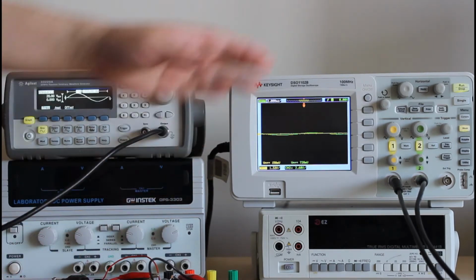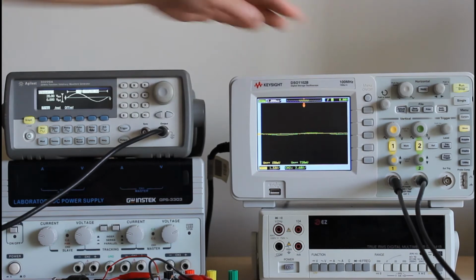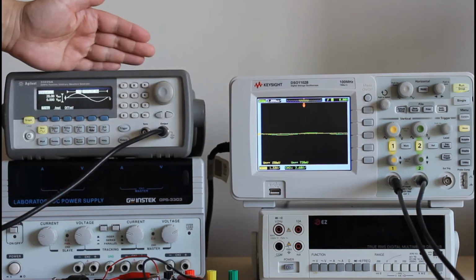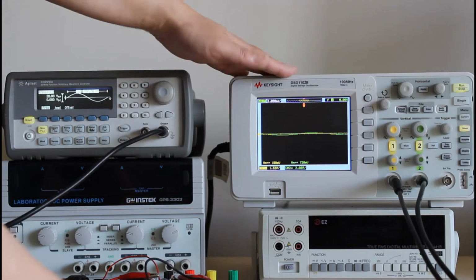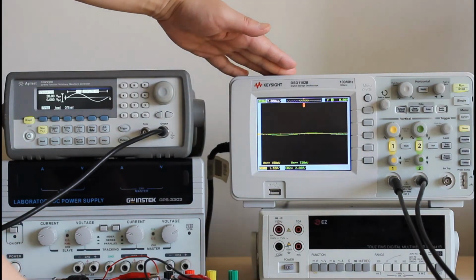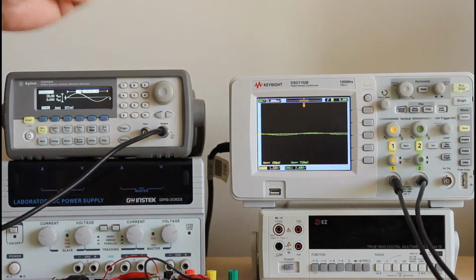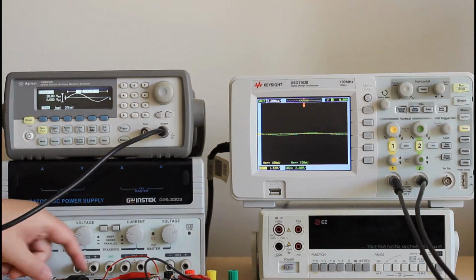The second channel of the oscilloscope will monitor the input of the circuit, which is the output of the function generator. The first channel of the oscilloscope will still be monitoring the voltage across the resistor. So it's exactly the same as part A, except that we replaced the capacitor with an inductor.